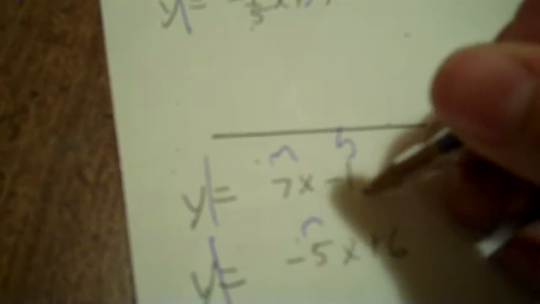This one's kind of obvious. I don't know why I put this on here. Obviously, they're not parallel. 7 and -5 aren't even close. Perpendicular, remember, they have to multiply to -1. That's -35. That's not even close, so it'd be neither.